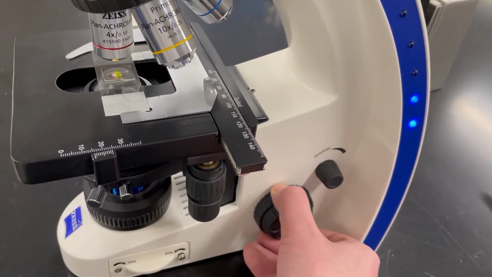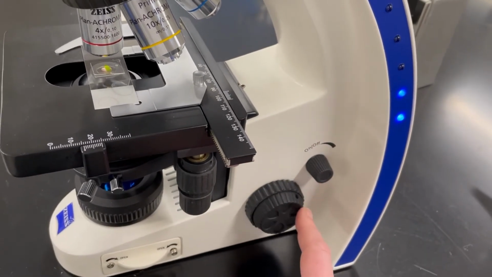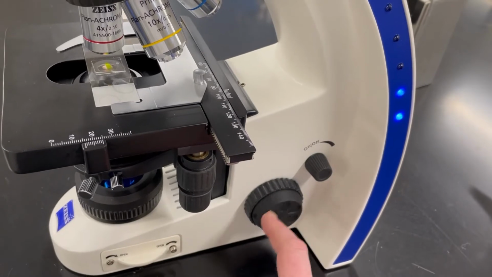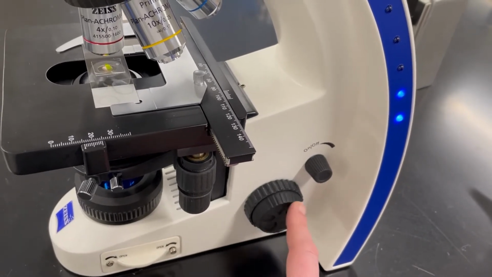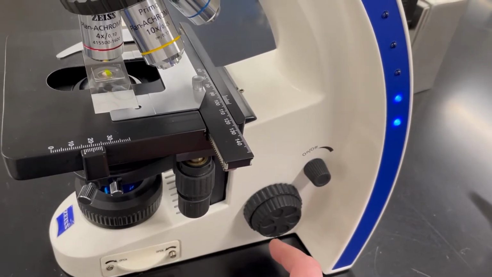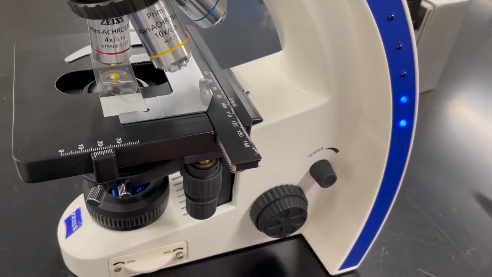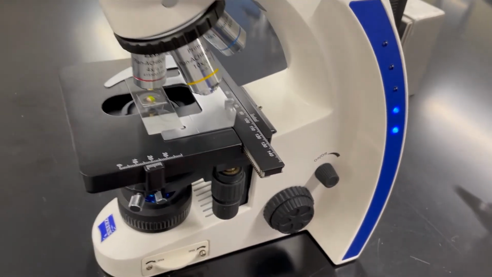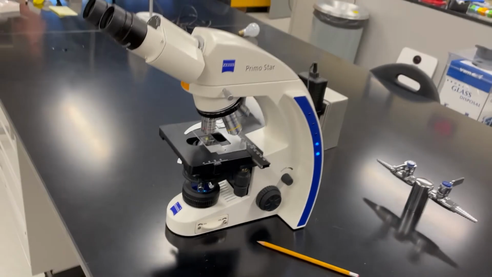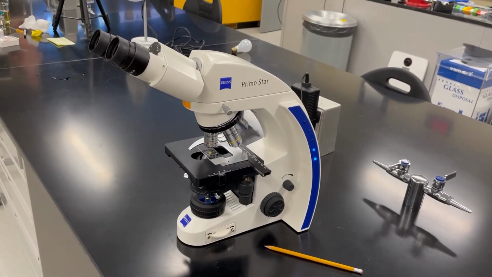Then once you're almost focused, you're going to move the inside knob here, which is the fine focus, and that also moves the stage up and down, but just at a very small degree so that you can focus on everything a little bit sharper. So that is the PrimoStar microscope.